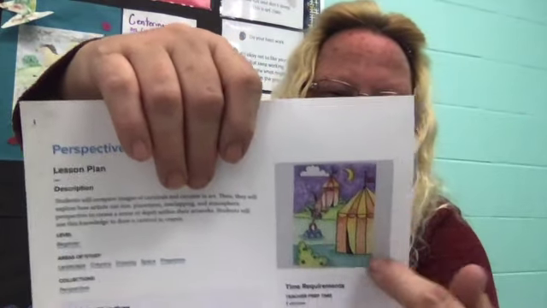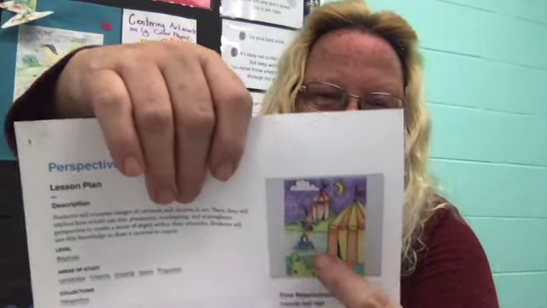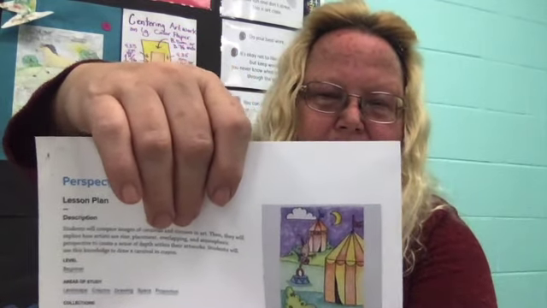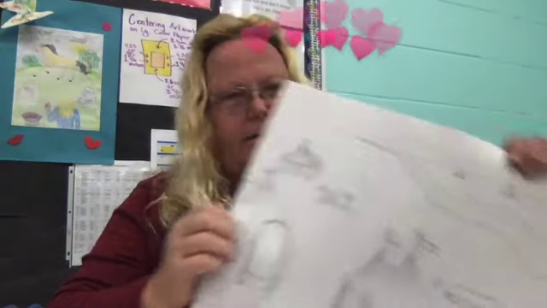Now look at this picture here. They got a tent that's further down and bigger in the front. They got a little performing dog that's like in the middle ground. And then they got just a smaller tent in the background. Okay? Here's my picture. I'm not done.